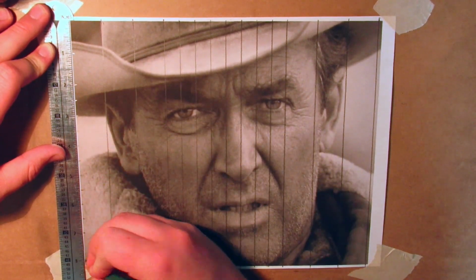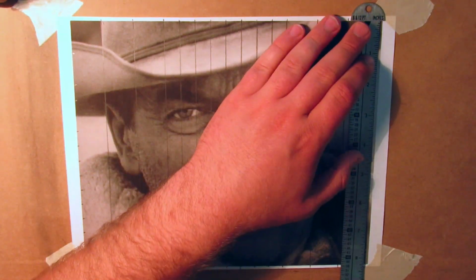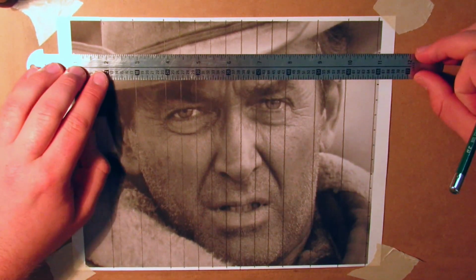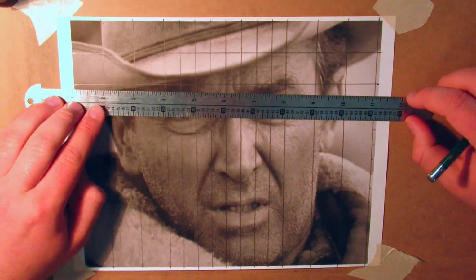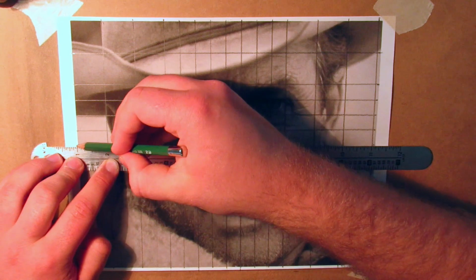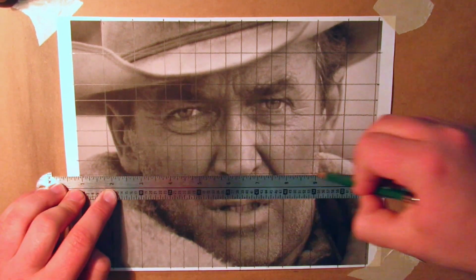I move on and do the horizontal lines for the grid. Make sure when you're doing this that your lines are dark enough to see on your image. The biggest squares on this grid will be 1 by 1 inches. That means for my drawing, they will be 2 by 2 inches.